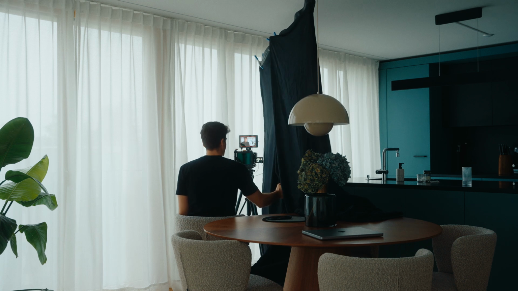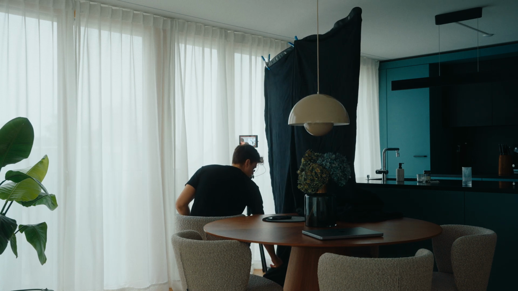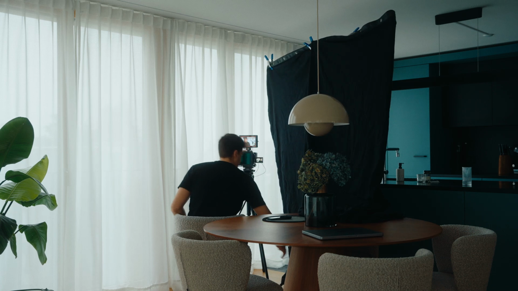If it is too much contrast, too much shadow for your taste, you can just move your negative fill back a bit from your subject and the effect of the shadow will be reduced. But this is also, of course, a matter of taste, and I quite like it this way.